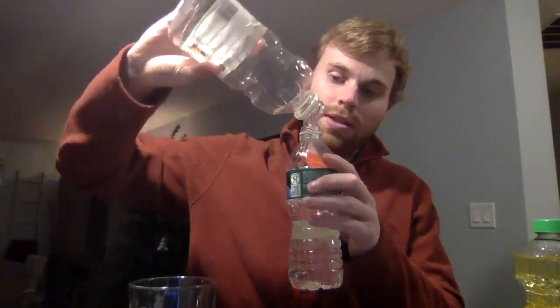So yeah, I'm gonna start by adding some oil. What do you think is gonna happen when I pour this oil in? Okay, that's a little oil. I'm gonna pour some more in. I'm gonna add a little bit more because I ran out of that one. Let's see, what's gonna happen?